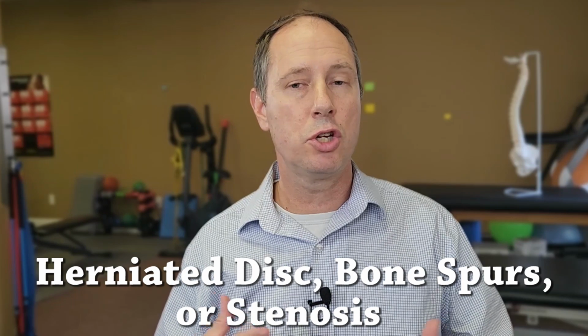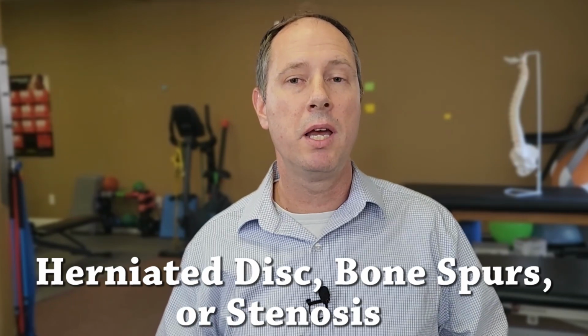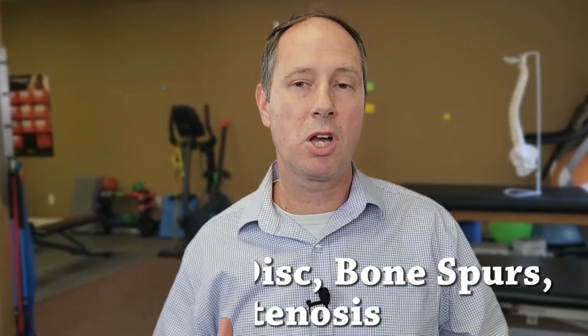Oftentimes, what's causing the pain down the leg would be a herniated disc, bulging disc, stenosis, or a bone spur in the back that's causing pressure on these spinal nerves. Pressure on the spinal nerve causes this terrible pain that goes down the leg. It could be tingling, it could be numb. Eventually, it could be really bad where the nerve is being fully compressed. We would call that radiculopathy. That's where you might see weakness in the leg. Well, let's get into exercise number 1.